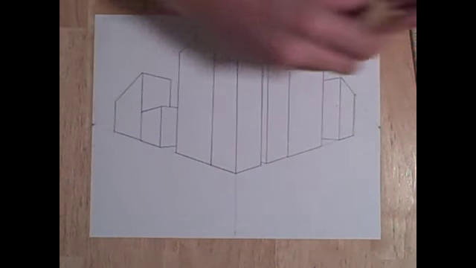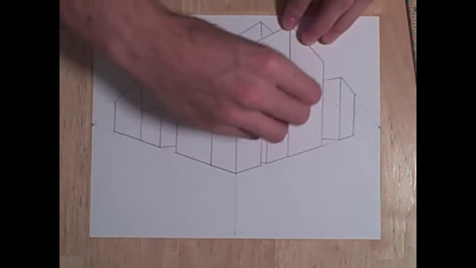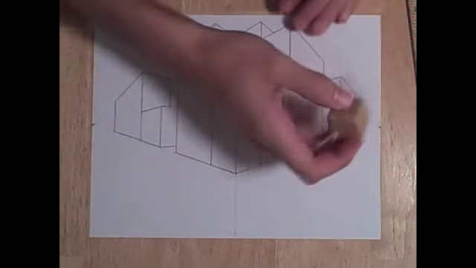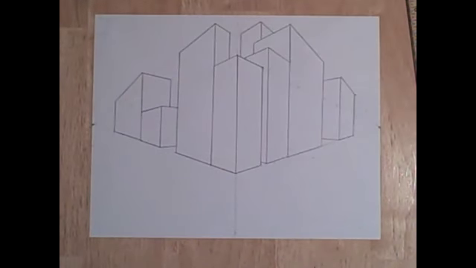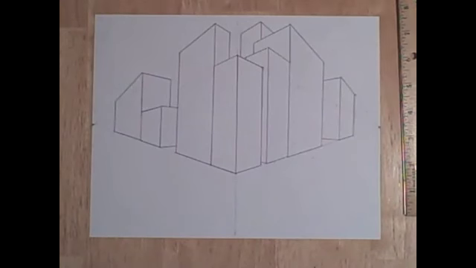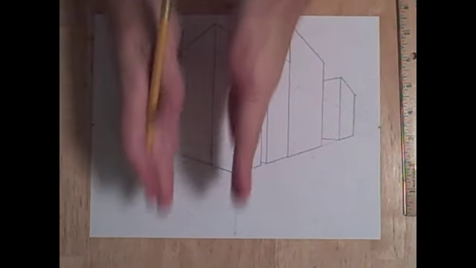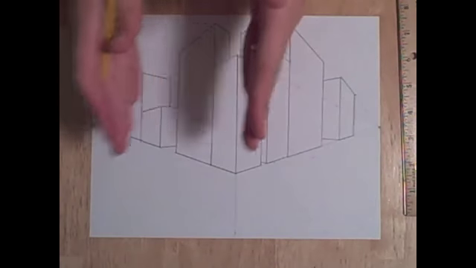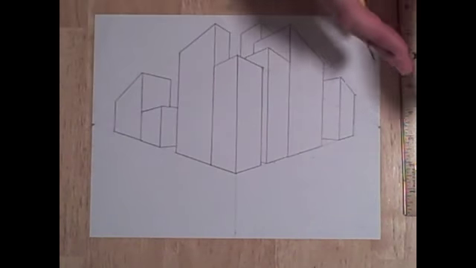So what I'm going to teach you now is how to add things like doors and windows to your buildings. Kind of spice them up a little bit. So here's how this is usually done. The verticals of the windows are always staying vertical. All vertical lines go straight up and down throughout the entire piece.